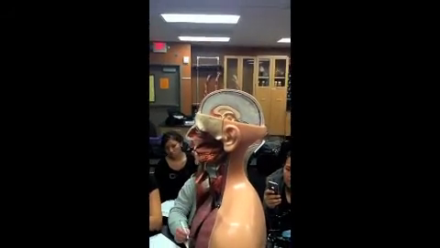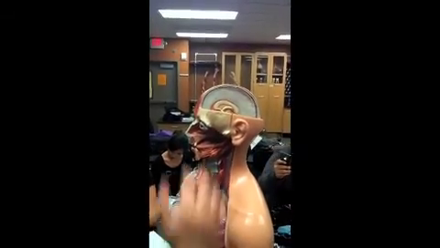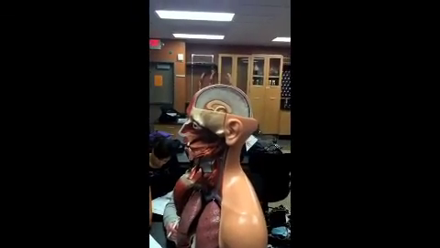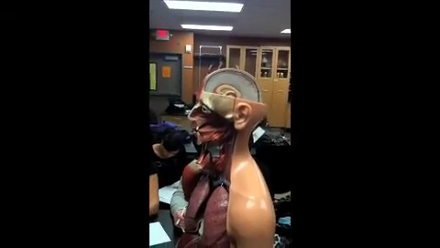Are we good with this? Now, you have a piece of tissue that comes between your two hemispheres, starts at the top of your skull, goes straight down. It's called the falx cerebri. This is the falx cerebri. What is it? This membrane right there, between the two hemispheres of the brain.